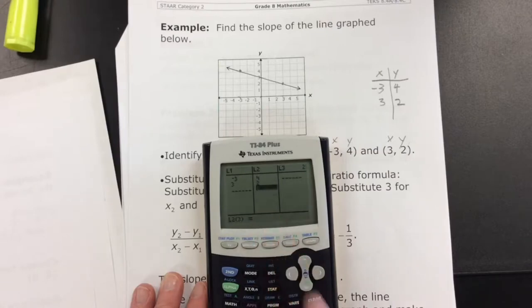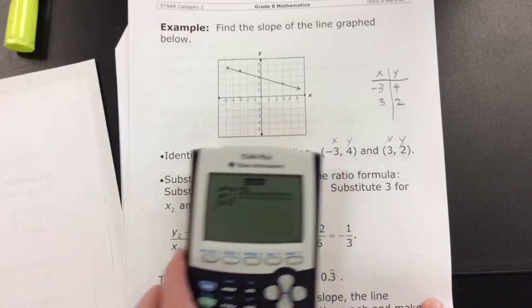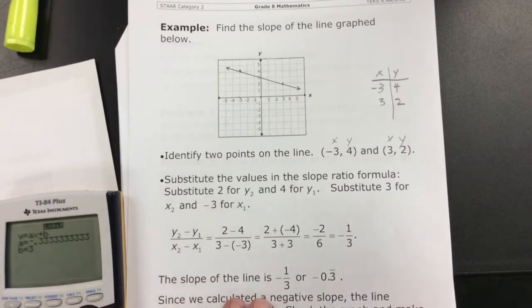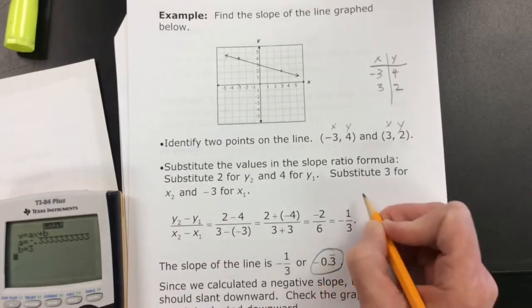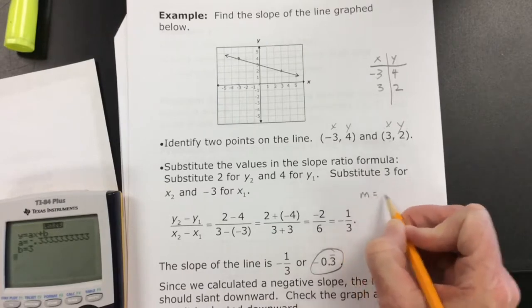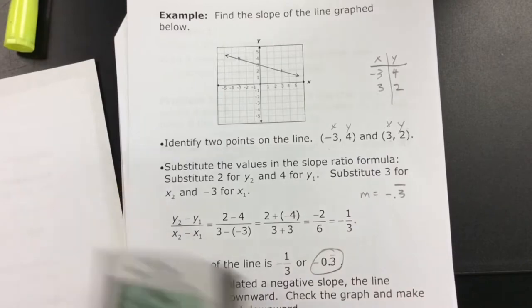And we need to delete that last number because that's not in this graph. Hit Stat, Tab, 4, Enter all the way down, and your slope should be negative 0.33, which it is right here. So your m equals negative 0.3, and it just keeps going on and on.